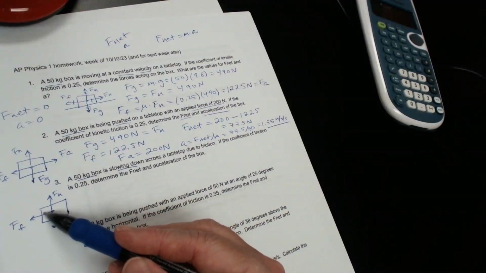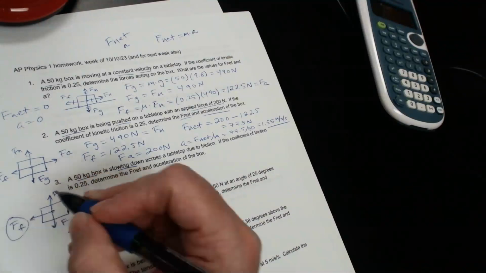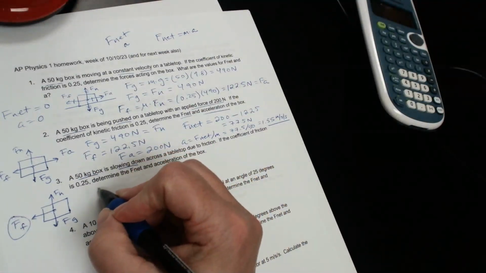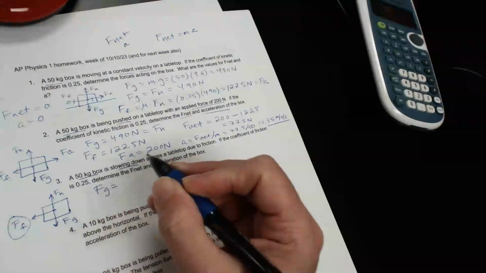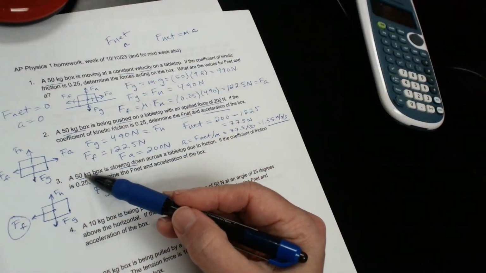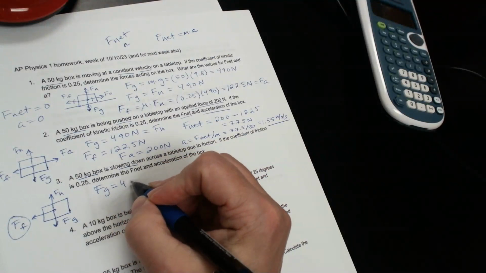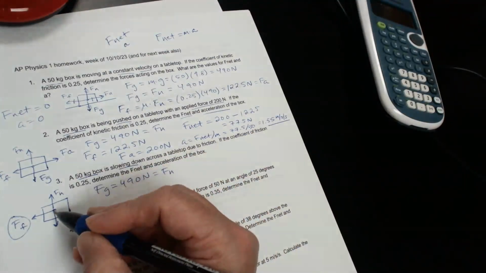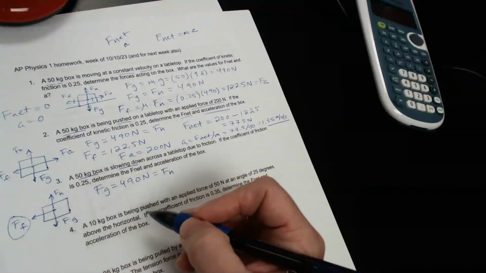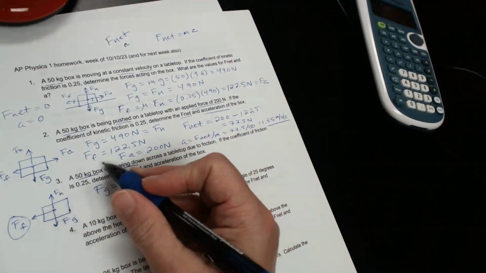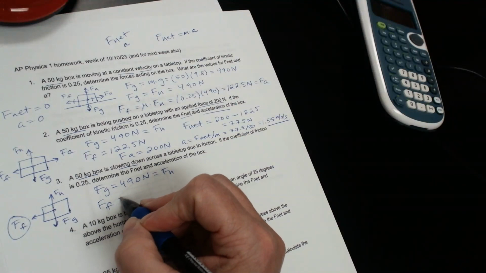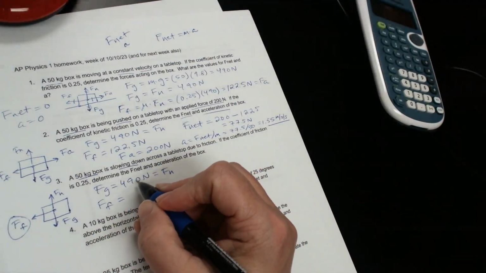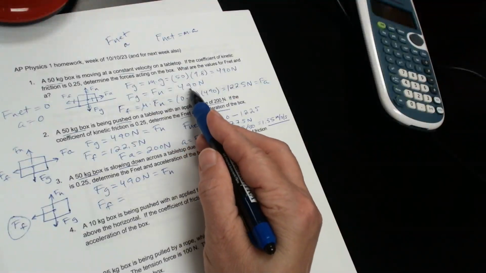So our whole net force, if you think about it, is going to be our force of friction value. I can borrow again from my previous problems because my mass is the same. So my force of gravity is the same, my normal force is the same because I'm just on a tabletop, no angles, and the force of friction is the same because mu is still 0.25 and normal force is still 490.